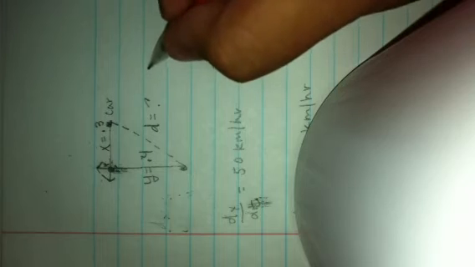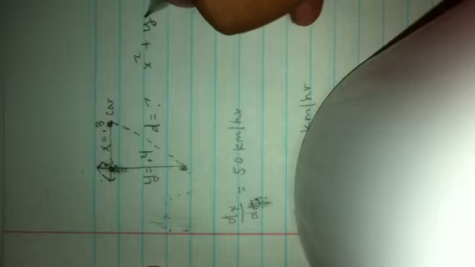So how do you find D? You do the Pythagorean theorem, which is x squared plus y squared equals d squared.